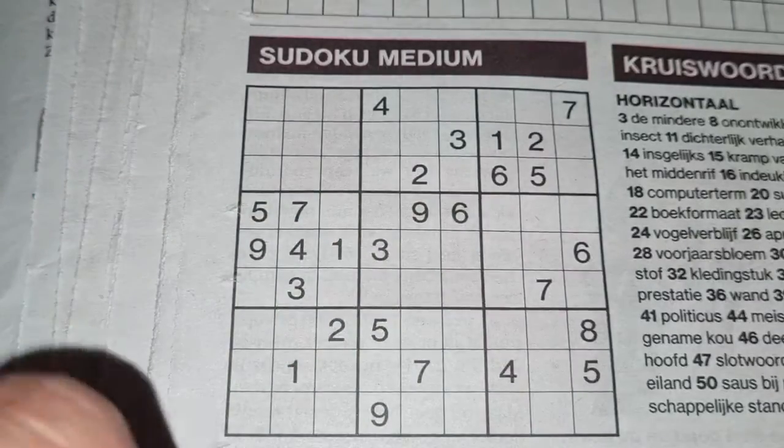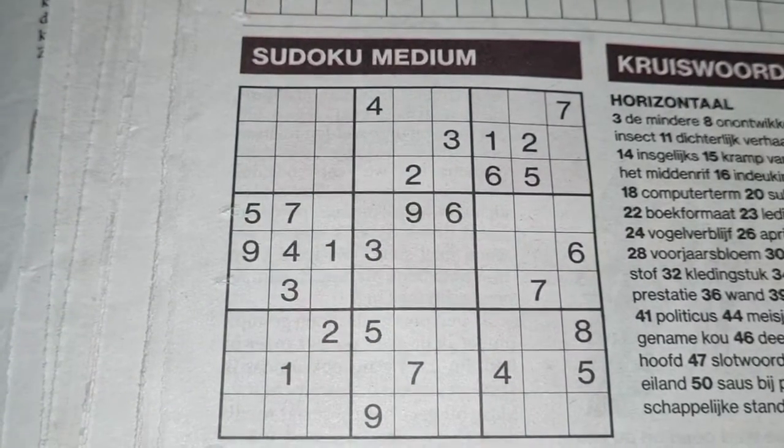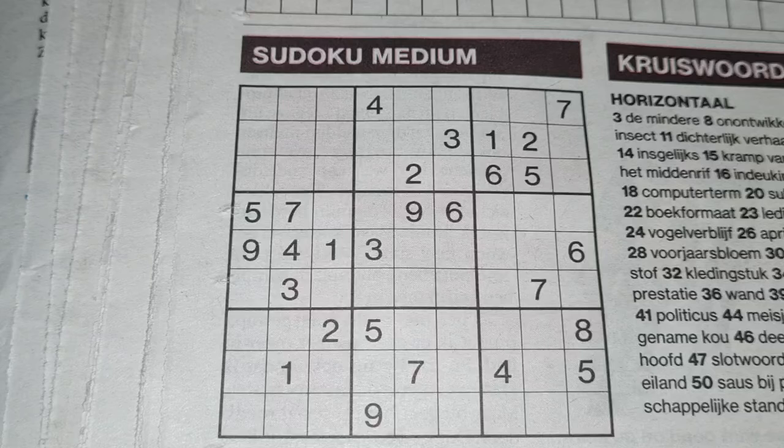But in this newspaper, there is also an additional section with extra puzzles and Sudokus. I believe there are 8 today. Yes, 8. And half of them I will solve. But first, we will solve this baby.